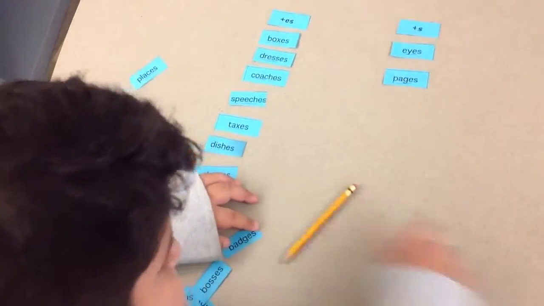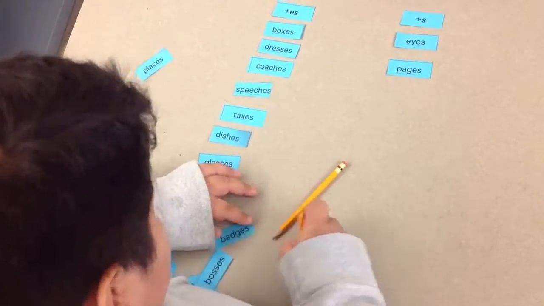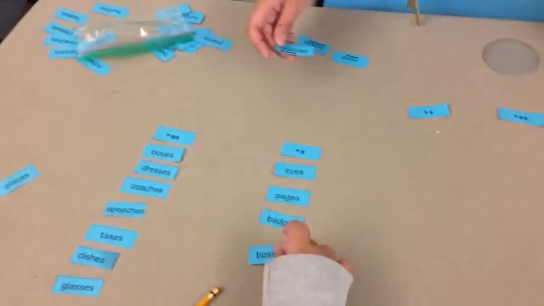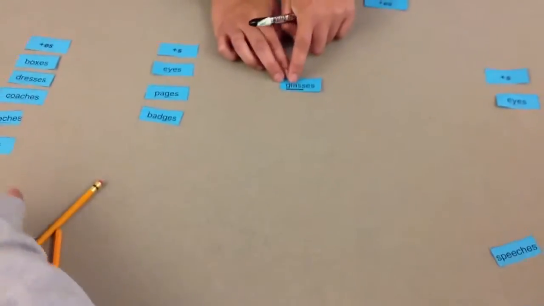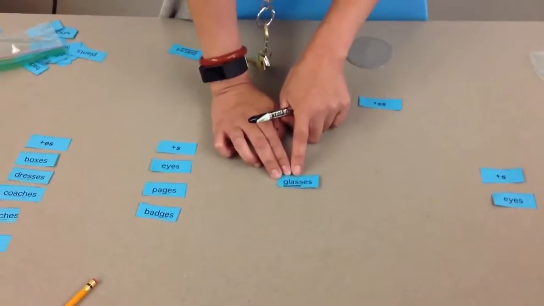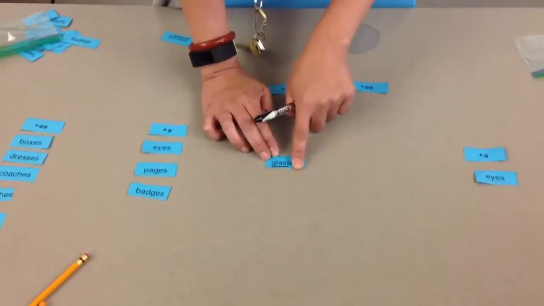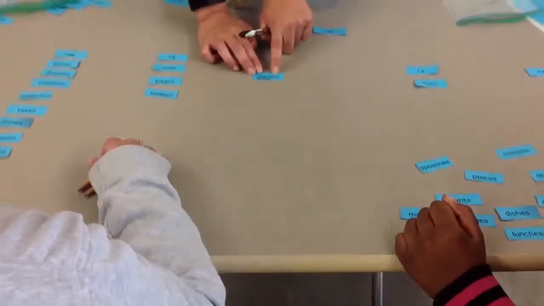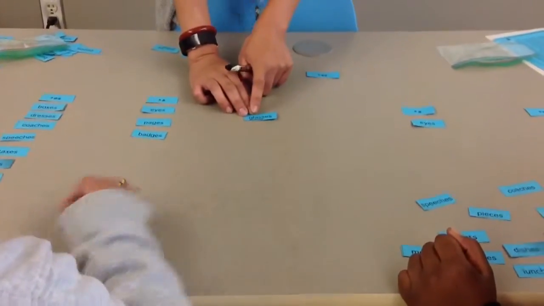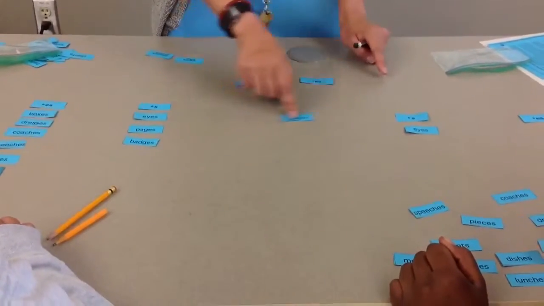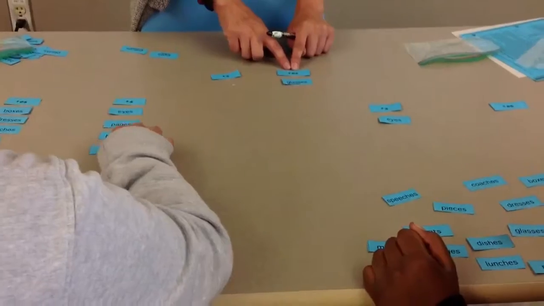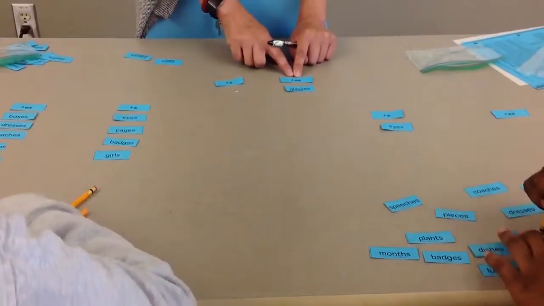So stop right there. I know you guys have, I know Brandon, you've already got this, but can I show you an example before you continue? Yes. Okay, so this is the word. I've underlined the base word, which is glass. So in the end, I have ES. So my inflectional ending is ES with the base word glass. So I'm going to sort this word, glasses, under plus ES. Does that make sense? Yes. You guys have any questions?